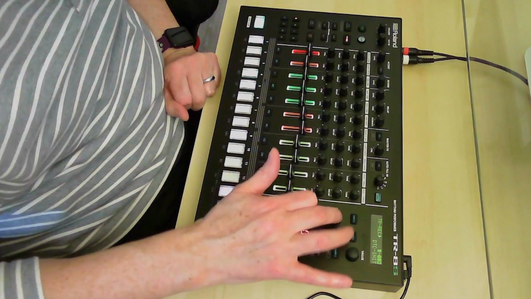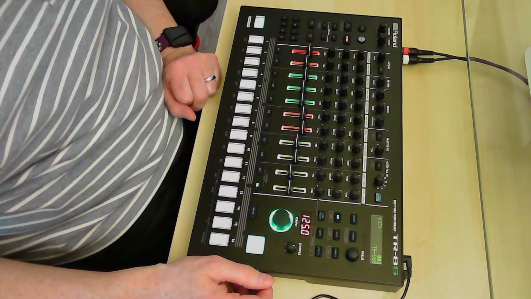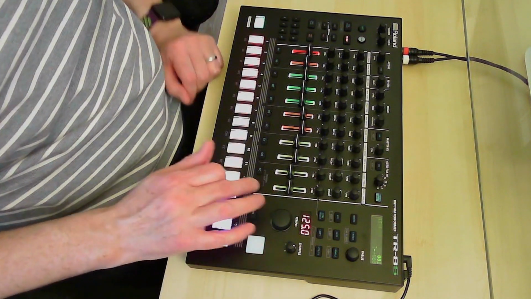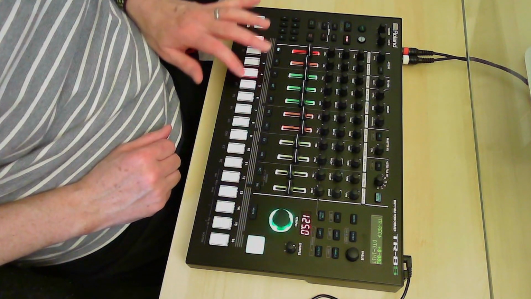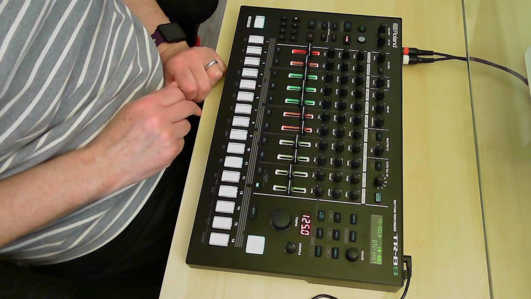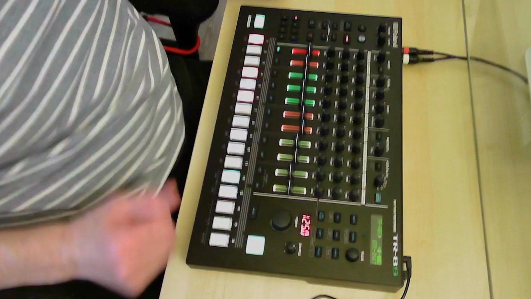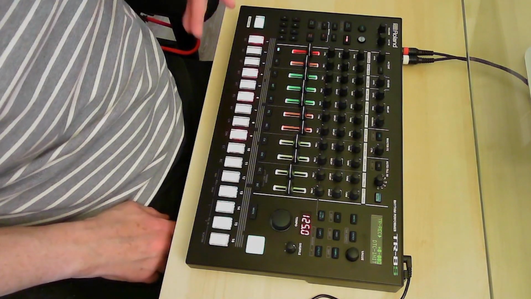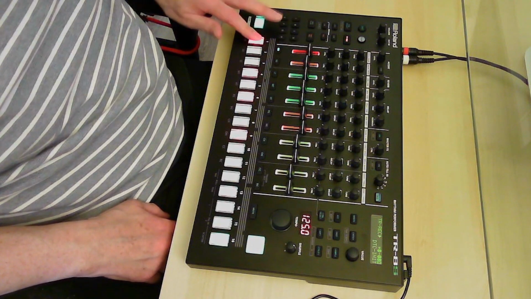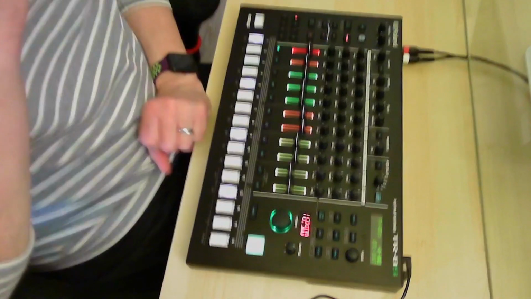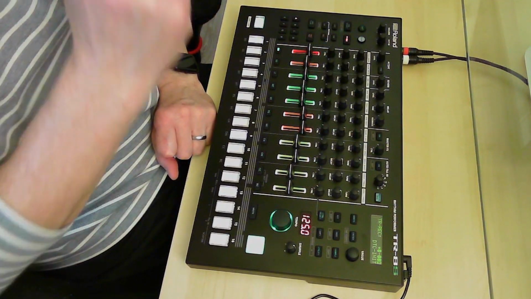And like I said, if you go to kit, it has got the TR-808 kit. So if I just put a bit of bass down, you can hear that's a standard 808 kit.